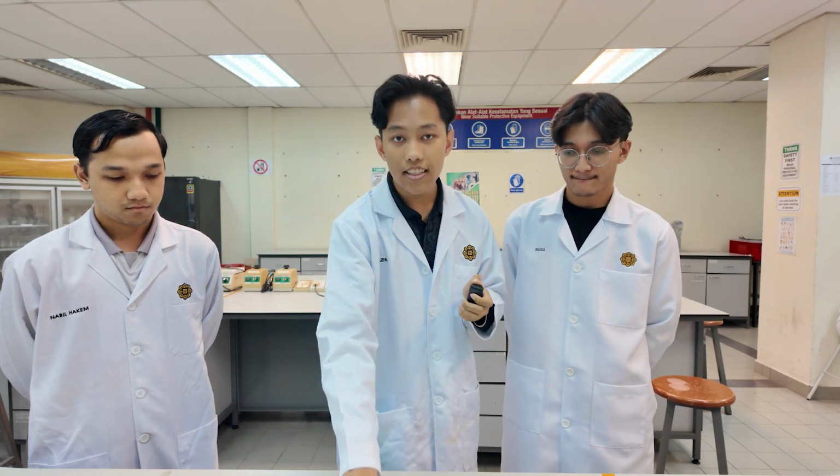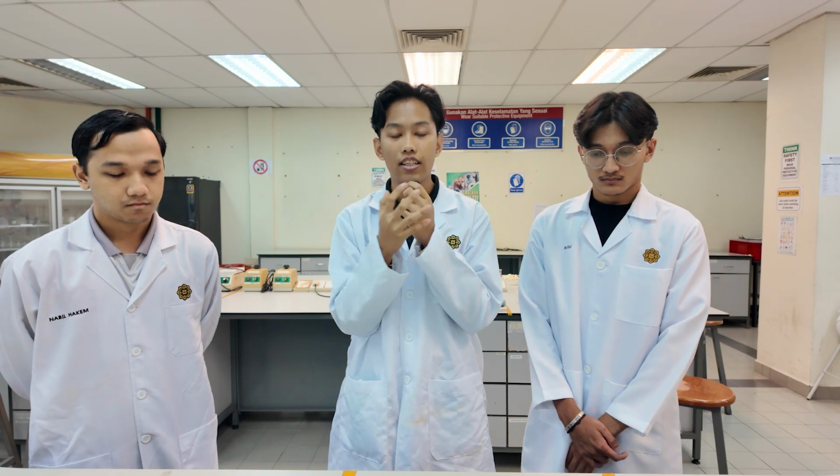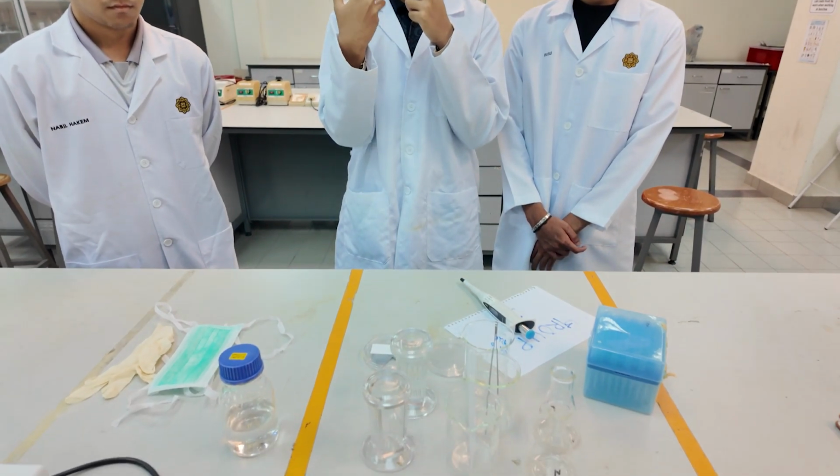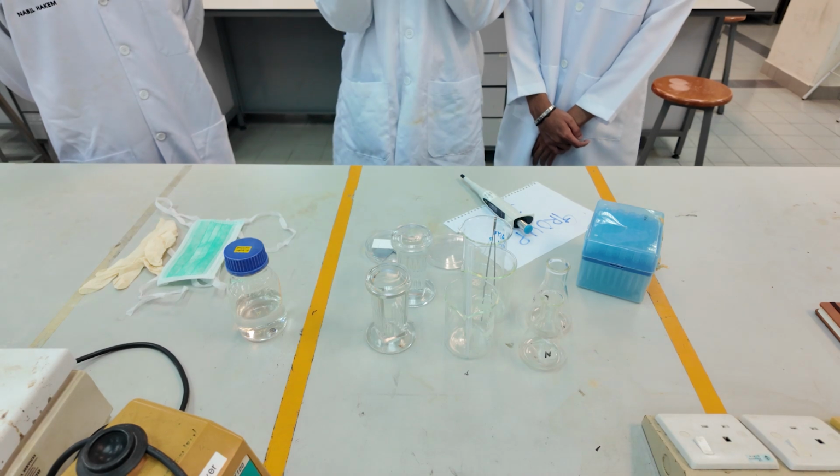Next is chromatography, which is the C from TLC. Chromatography generally means a separation process. It comes from a Greek word which means color writing. Chromatography is a separation process based on movement through a stationary phase under the influence of the solvent.